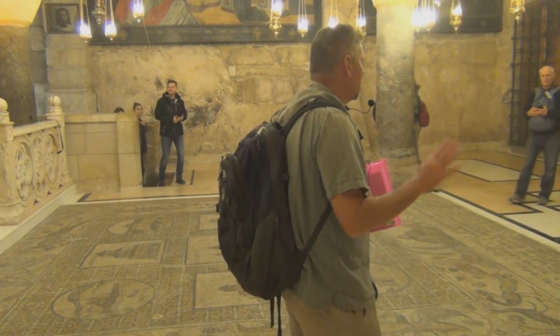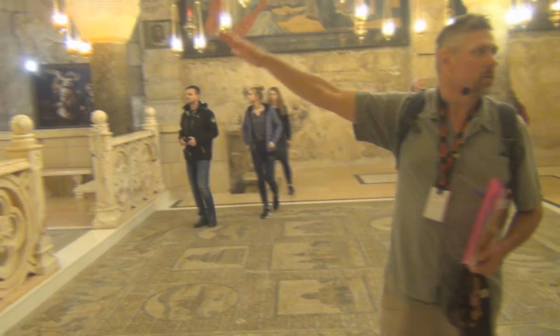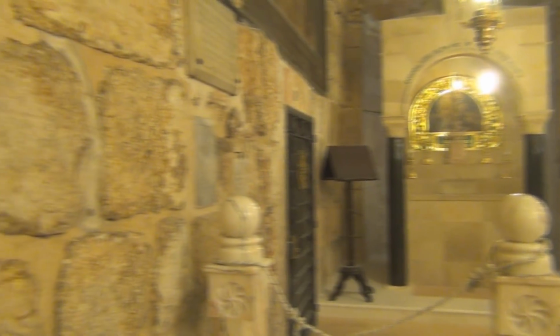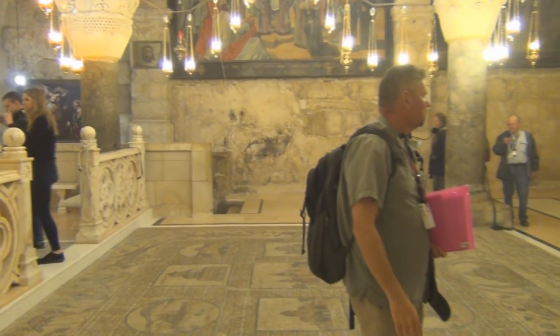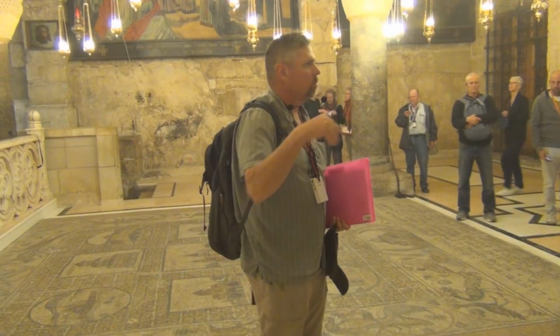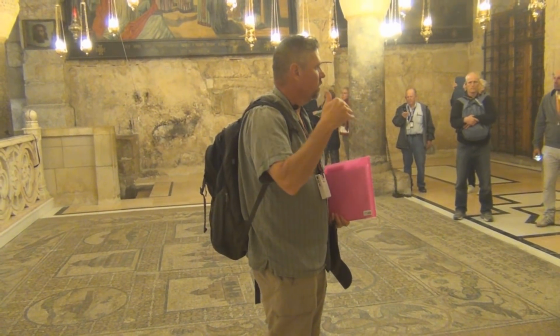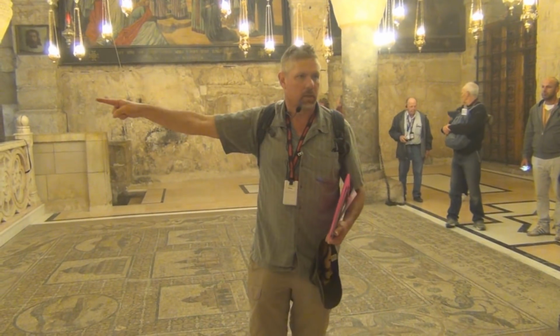A few things that I want to point out. Out here, the two main gates from the north and the south of the old city are the Damascus Gate and Zion Gate. And the main road to go north and south between those two gates was in ancient times what's called the Cardo Maximus, which is the main north and south running street, right out here.